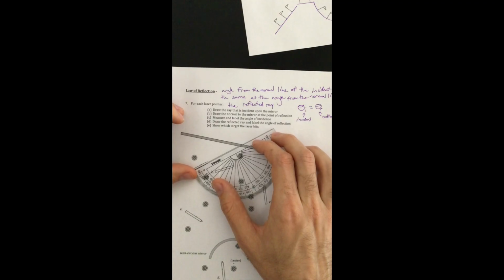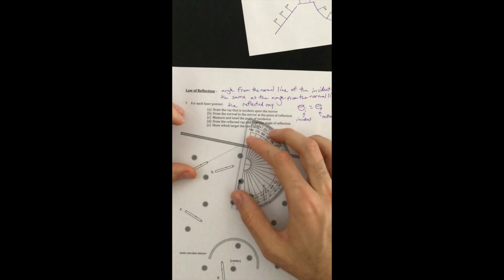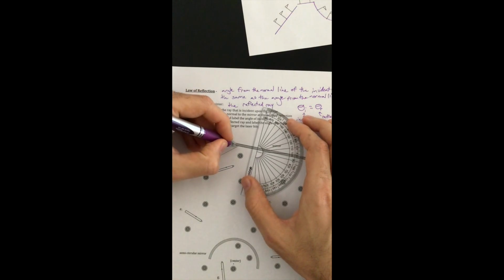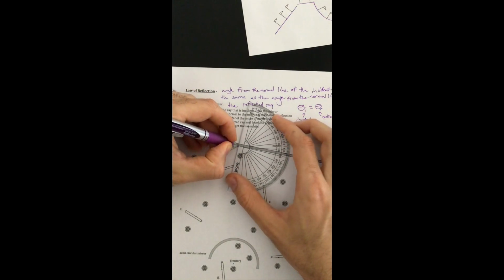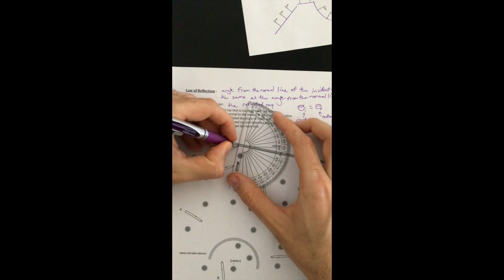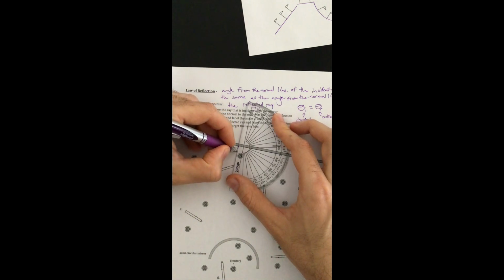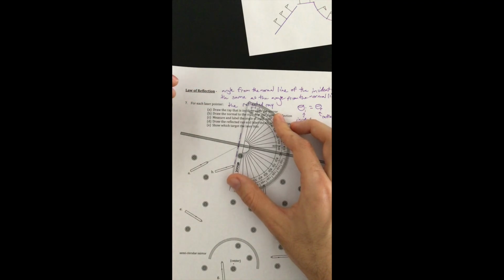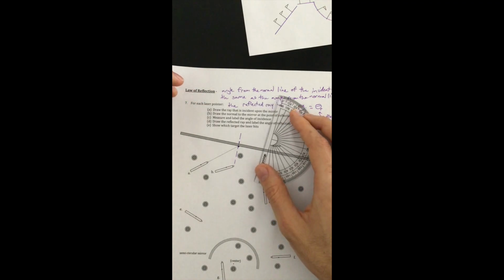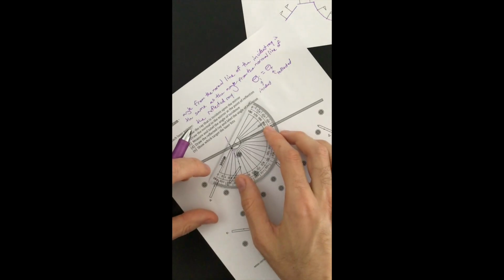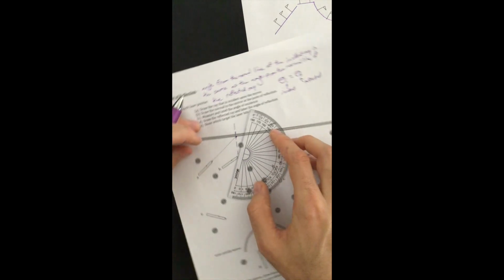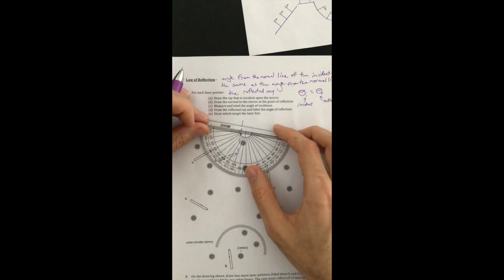All right, so I'm going to say, okay, there's my incoming. I'm going to find where it's hitting the mirror right here. I'm going to use my protractor. Hopefully we're pretty comfortable at this point, drawing some normal rays, lining up that 90-degree line. Sorry, not normal rays, it's not a ray, normal lines. All right, okay, now close enough there. And I'm going to make sure I do the same angle on both sides.